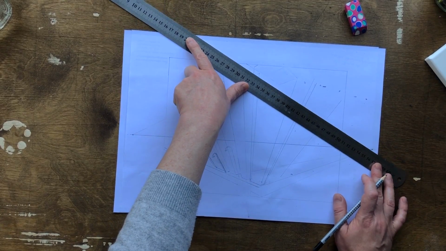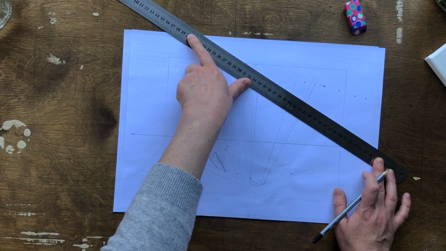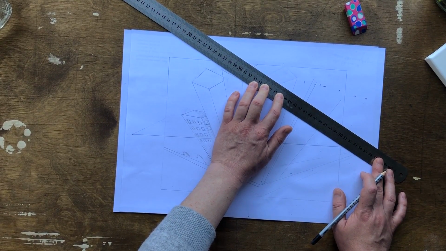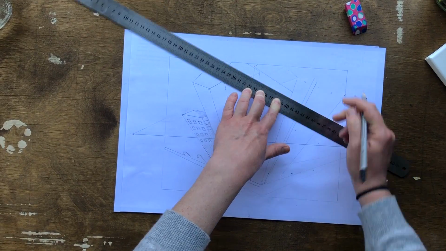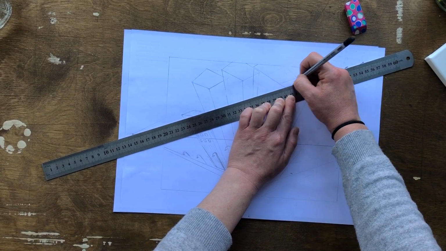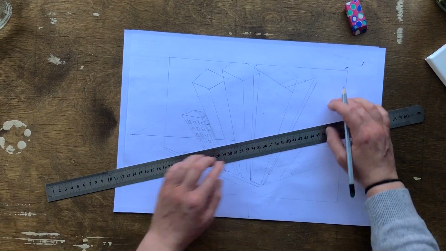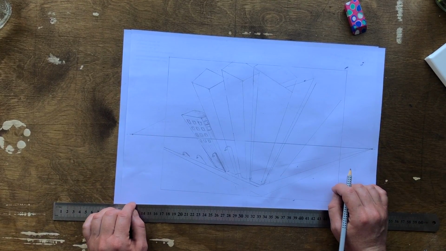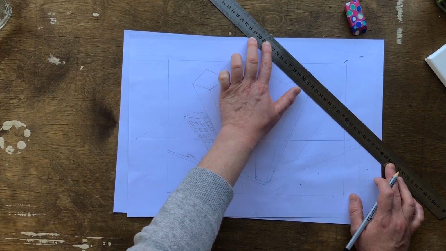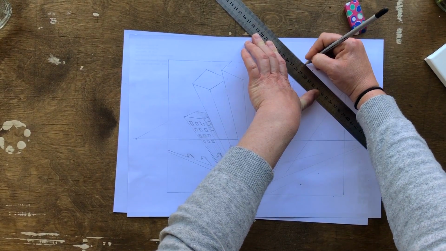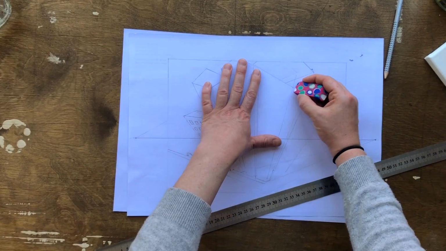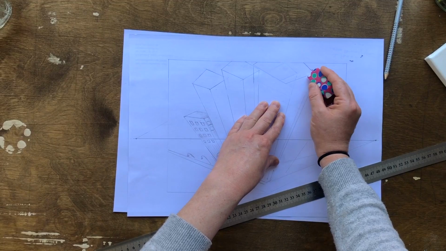We want to connect this line to this vertices. Connect this line to that vertices. We're actually changing the shape of our building. This will make more sense when your lines are coming together more.